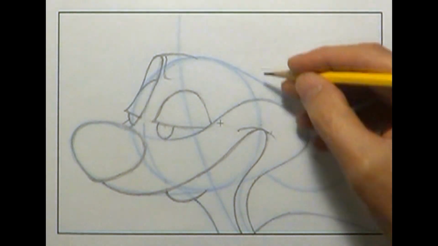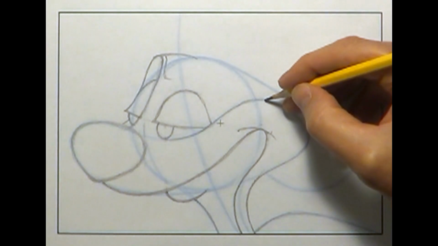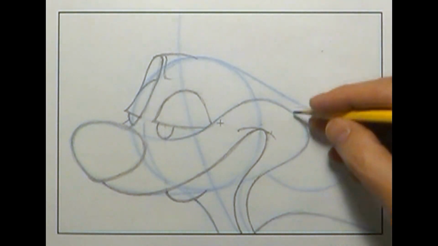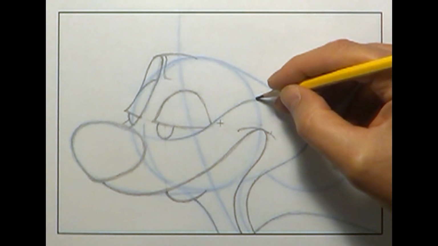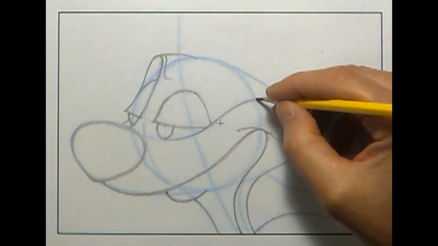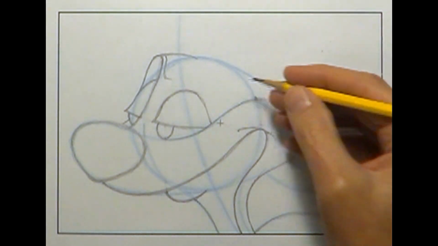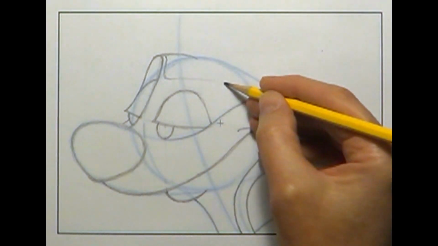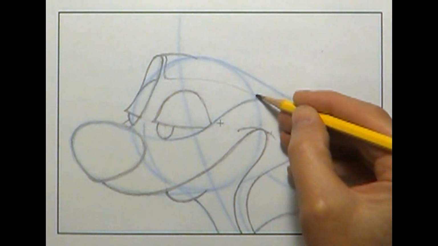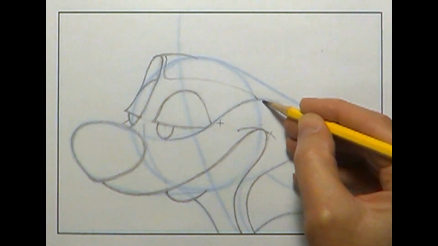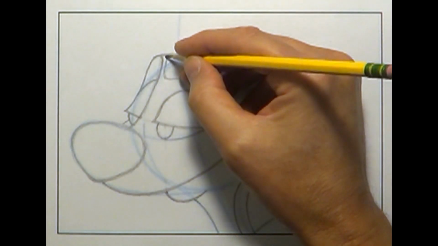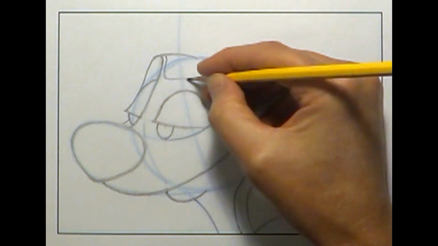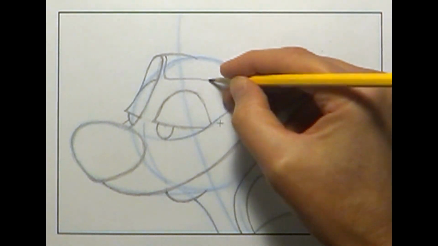Okay. Now, this line's going to come down here, and it's going to touch about right here on that circle for his head. Okay, so I'm going to sketch really lightly. It's going to come down and touch about right there. Okay, let's draw over that just a little bit darker. There we go.